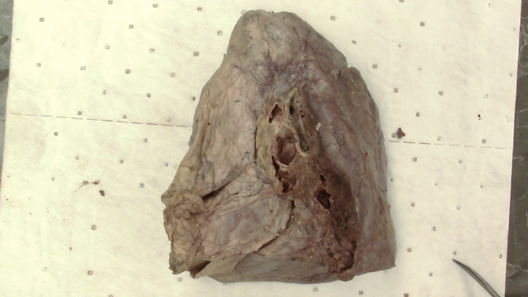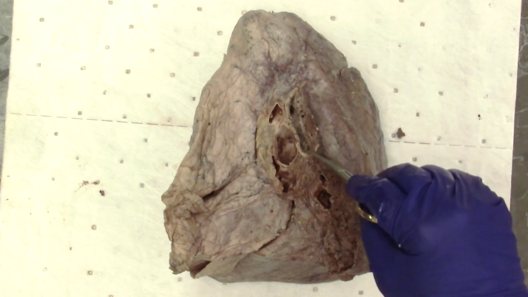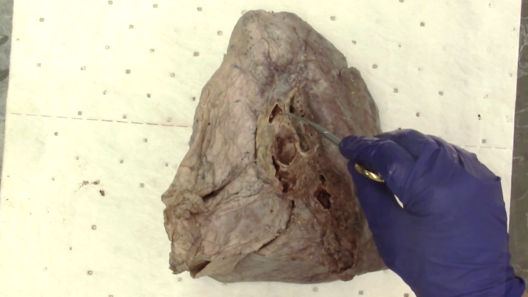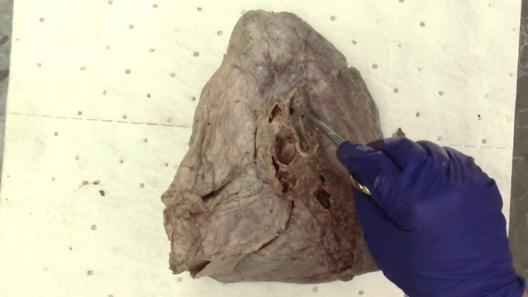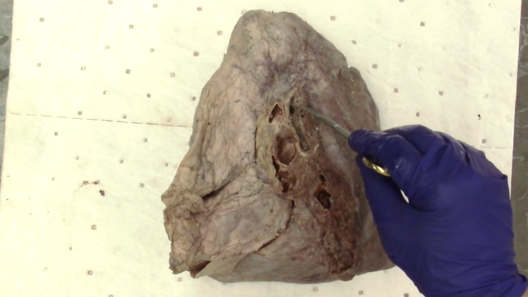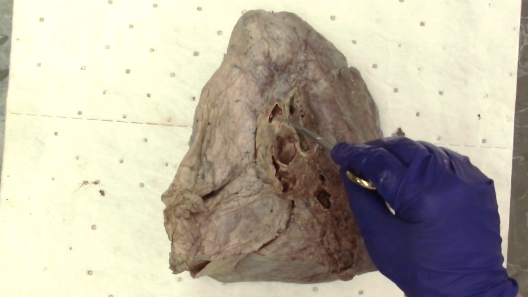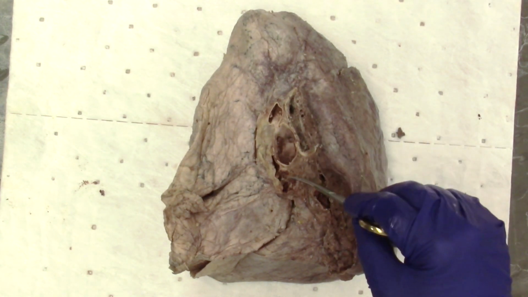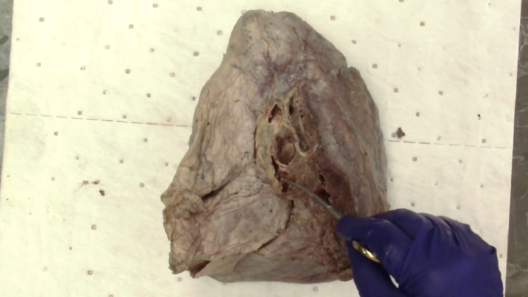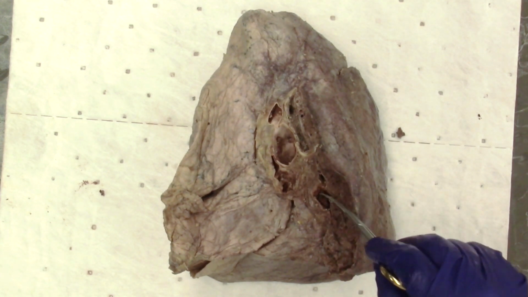We have now moved to the right lung, and again, just a reminder, the primary bronchus was cut close to the lung, and the epiarterial bronchus is the top opening, and the intermediate bronchus is indicated by the lower opening. This is the artery, the vein located anteriorly and inferiorly.